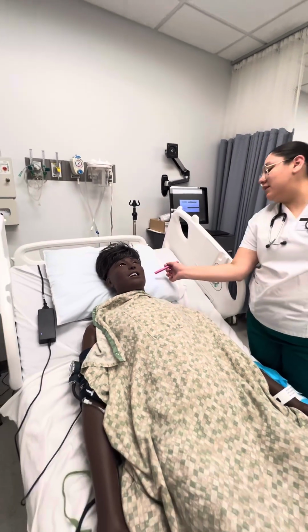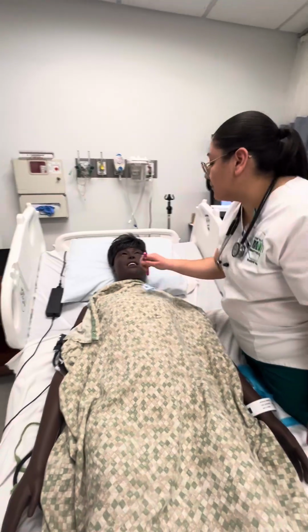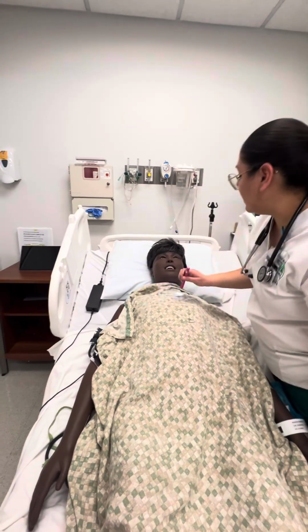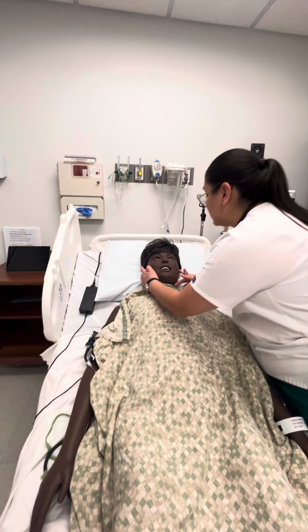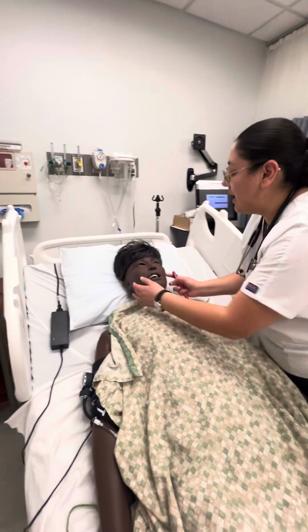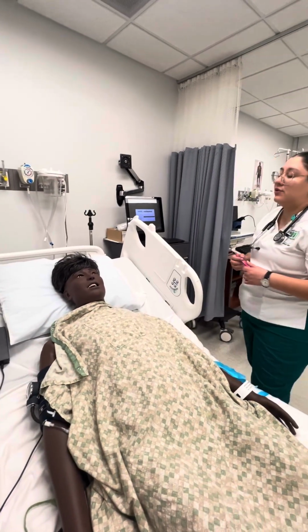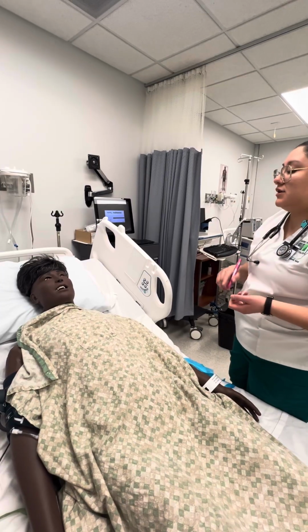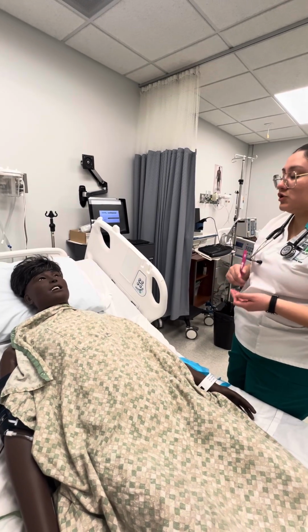I'm moving on to the ears, ensuring that ears are bilaterally free from drainage, palpating the tragus for pain. I would then ask the patient if they have any trouble with headaches, vision, hearing, swallowing.